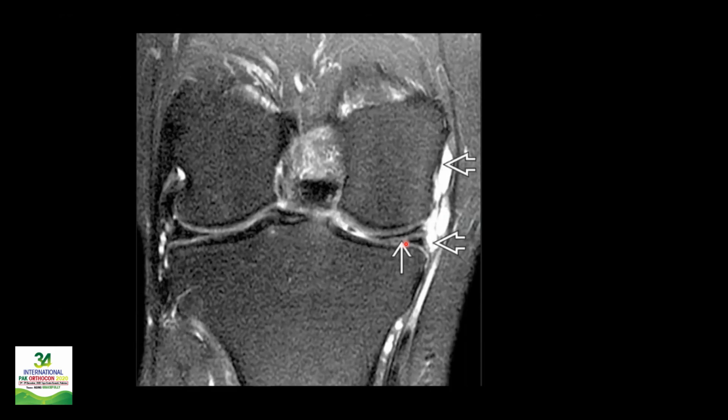So you can appreciate now that there is a defect, which, this is the normal meniscus, by the way. So you can appreciate a defect which is extending, say, from the inferior or the free edge of the meniscus all the way to the periphery, and then you have an associated cystic structure, which is the meniscal cyst. So this is another horizontal tear associated with the meniscal cyst.